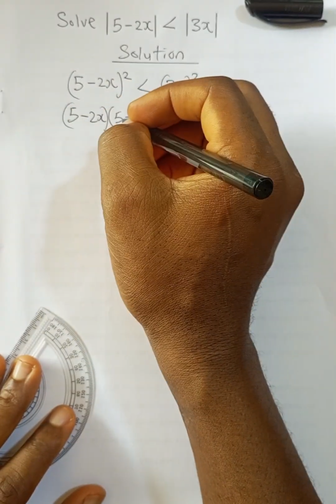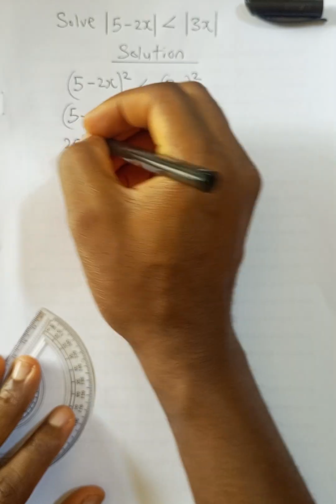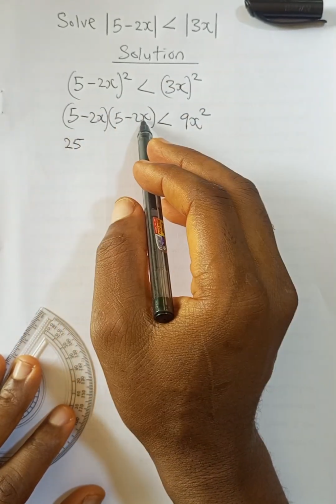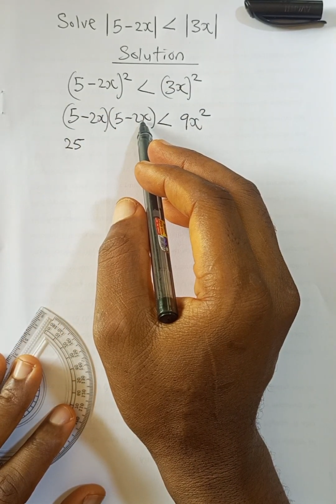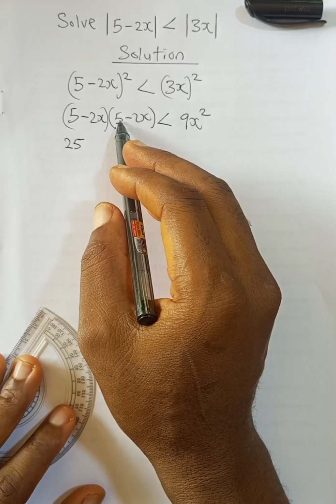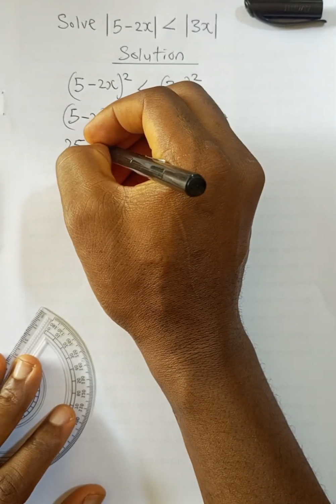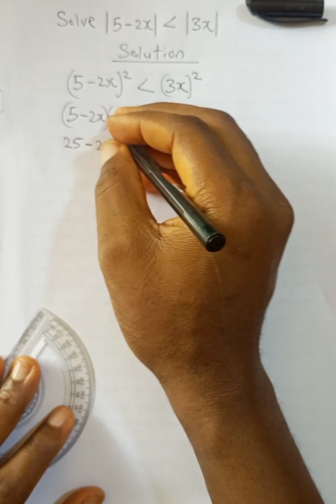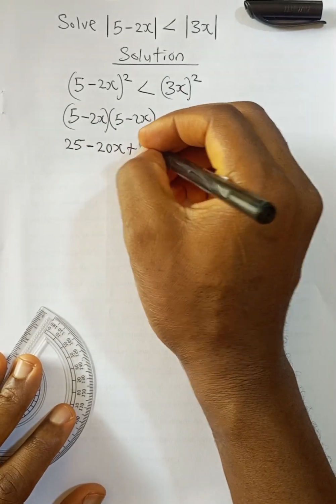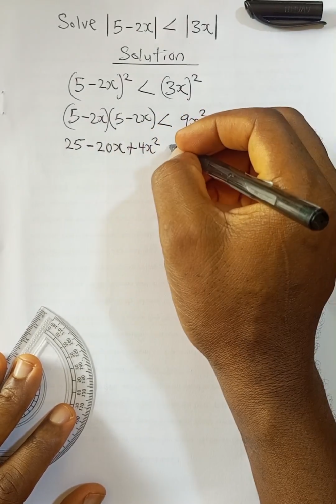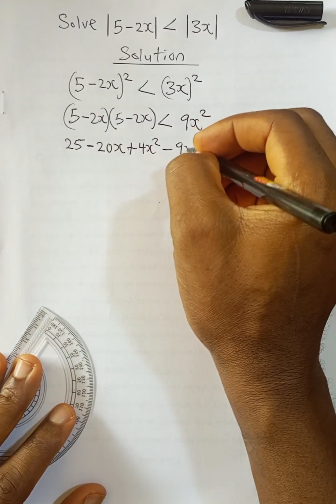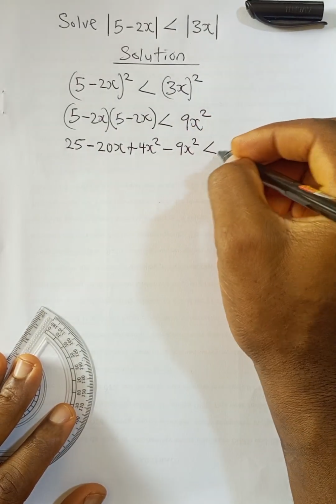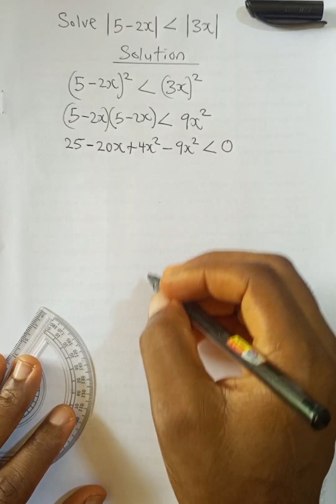This one is giving us 25, 5 times 5, then 5 times minus 2x is minus 10x, and minus 2x times 5 is minus 10x, that will give us minus 20x. Then minus 2x times minus 2x will give us plus 4x squared. Then if you bring this 9x squared to this side, you have minus 9x squared, it's less than 0.